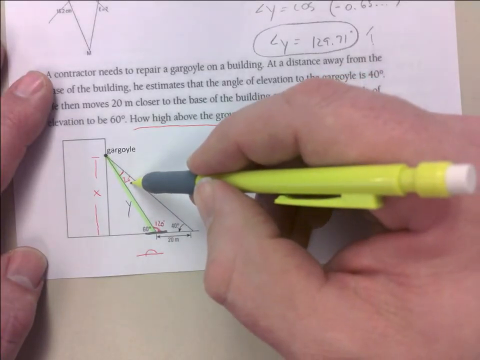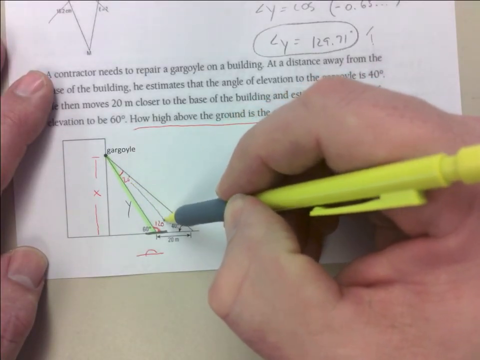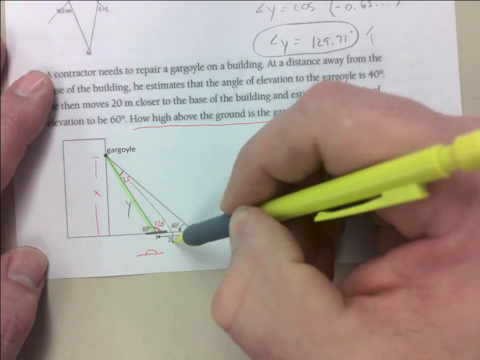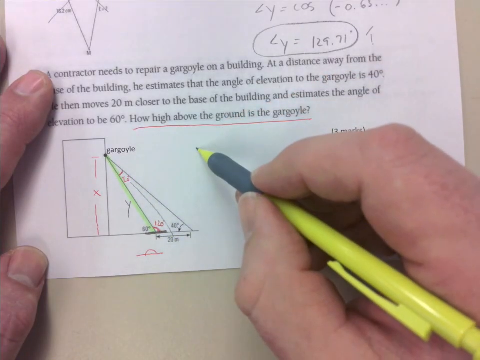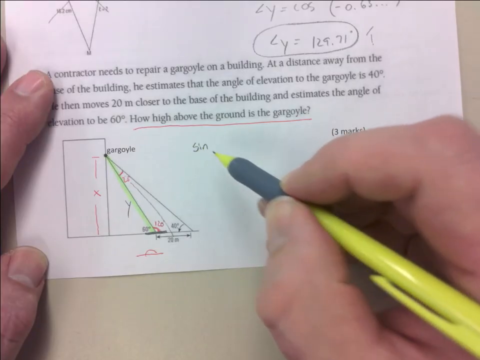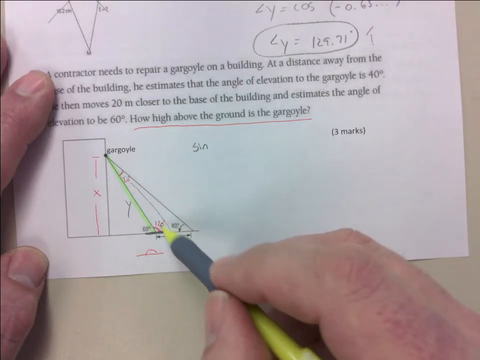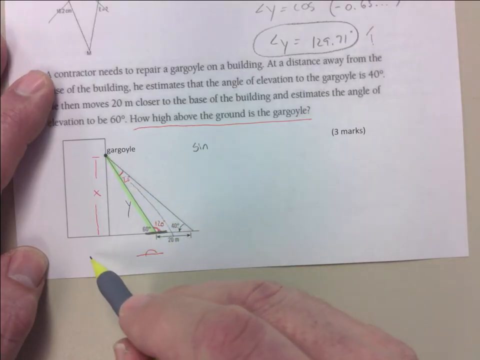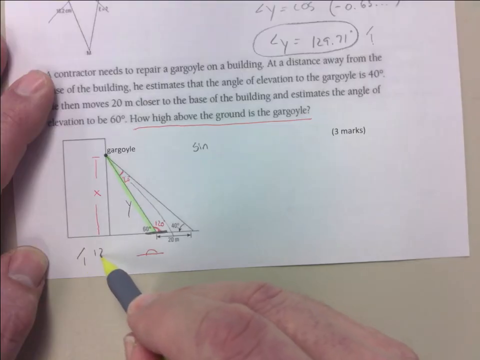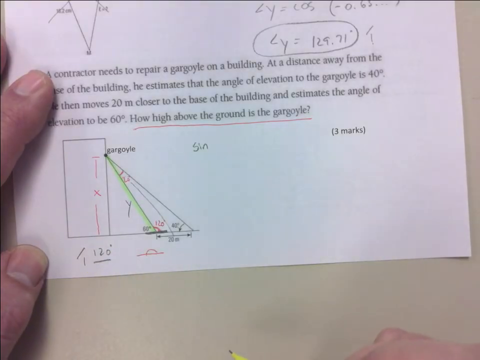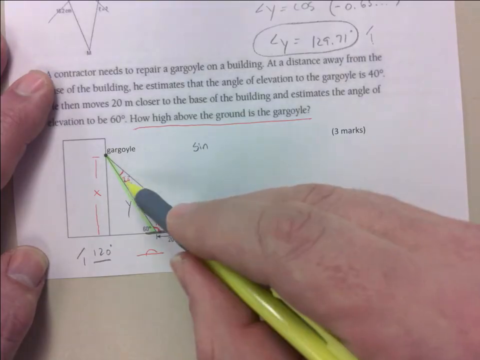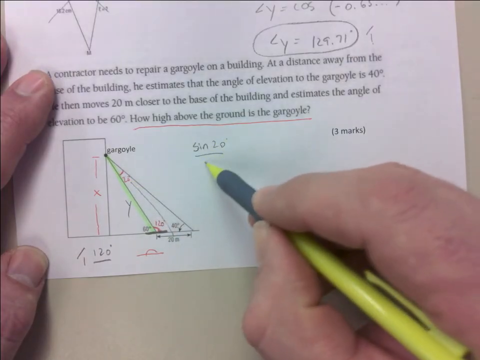And watch this. It's hard to see, but that 20 degree is across the 20 side. That's your pair. So I'm going to go sine of 20. Hold on. You get a mark for these two angles showing up there. So you get a mark for the 120 for sure. Okay. Then it's sine of 20 over side 20.